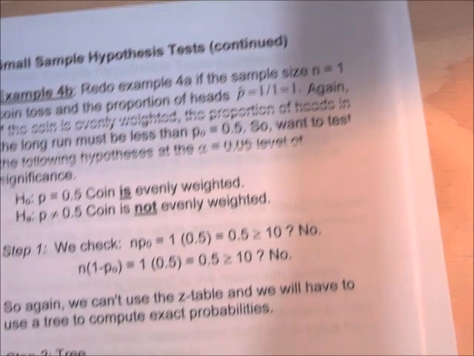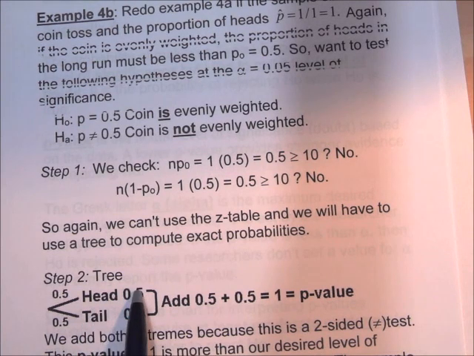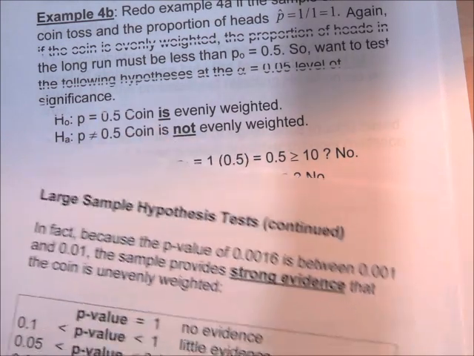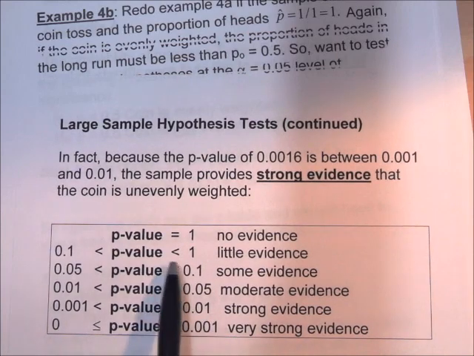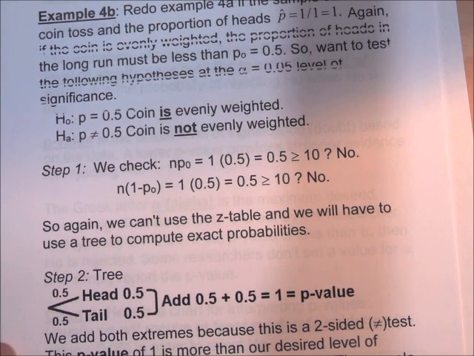This tree only has 2 paths. If you flip a coin once, either you have a head or tail. Those are the only 2 possibilities. And our p hat was 1 out of 1 head, so this is the result that happened with the head. But because it's a 2-sided test, we want to include both extremes. So we add the 0.5 plus the 0.5, which is 1. So the p-value is going to be 1. A p-value of 1 provides no evidence against H0. No evidence that the coin is unevenly weighted.